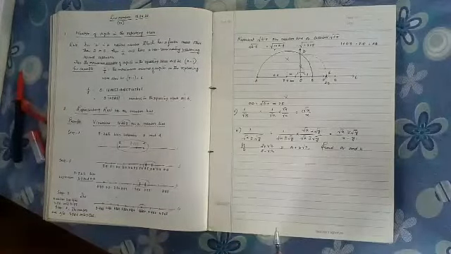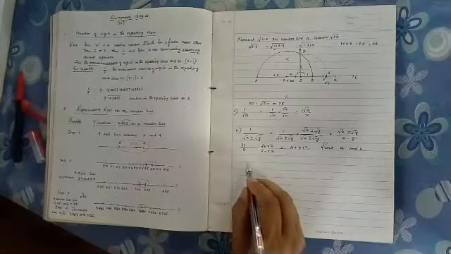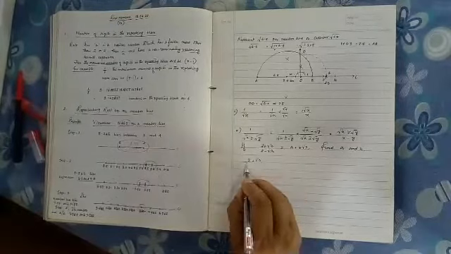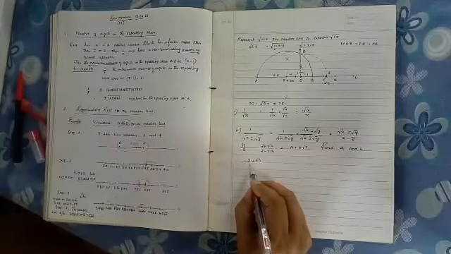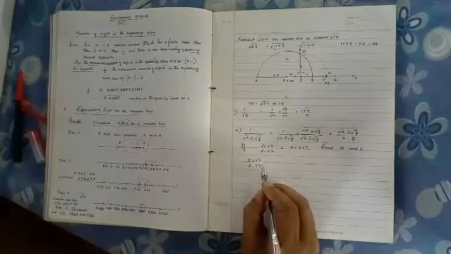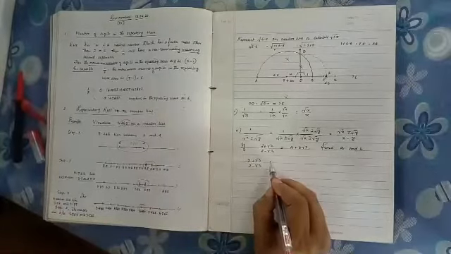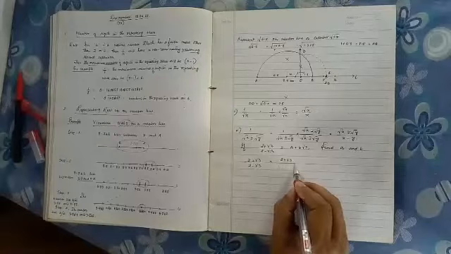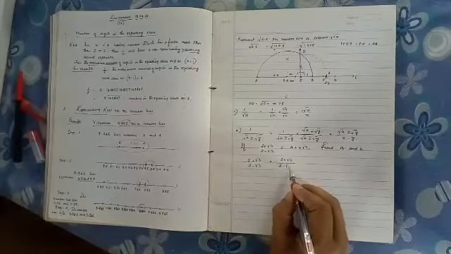How to do that? 2 plus root 3 by 2 minus root 3. First let us rationalize this one. 2 plus root 3. This is 2 minus root 3.